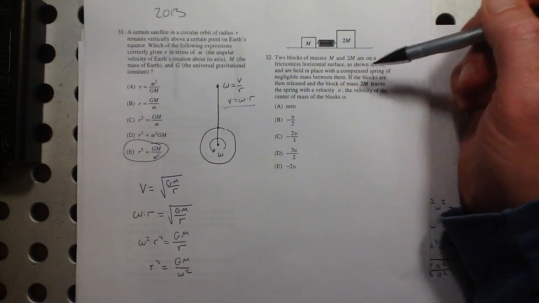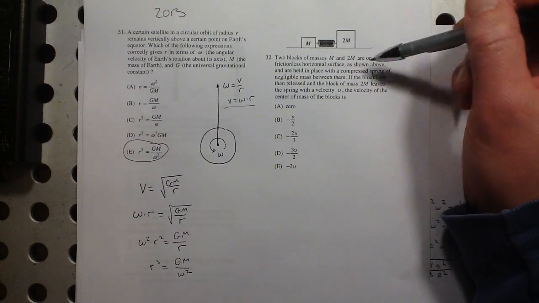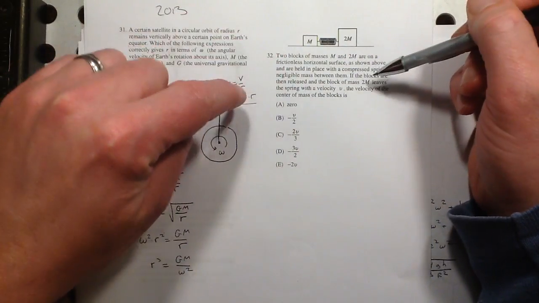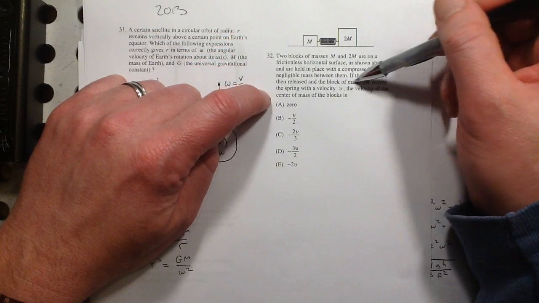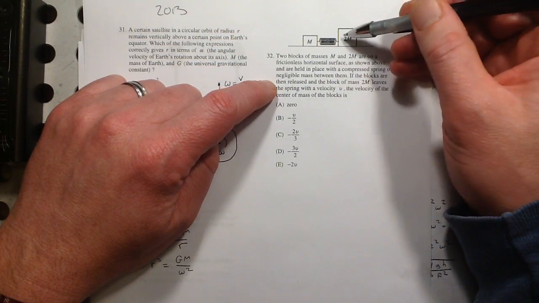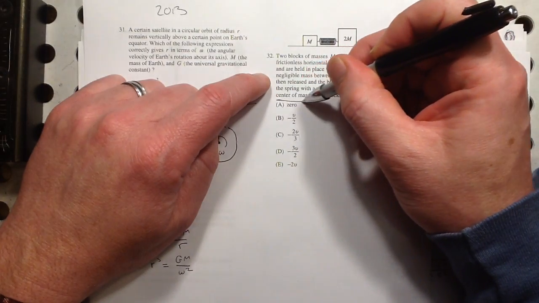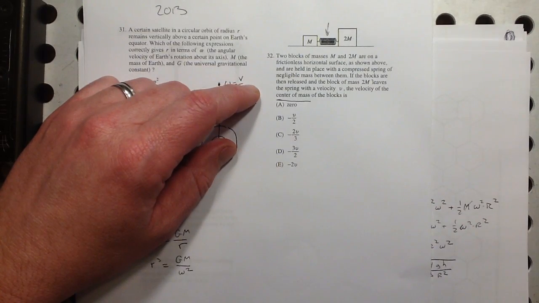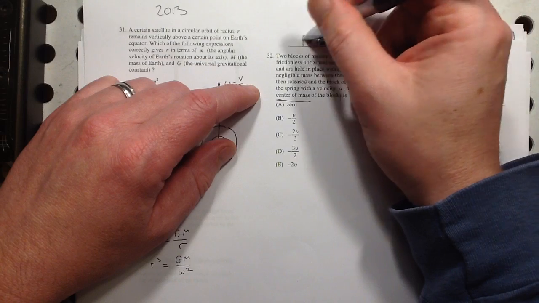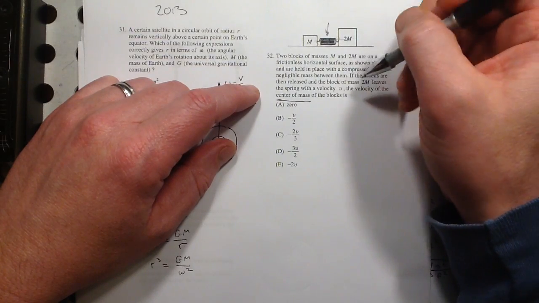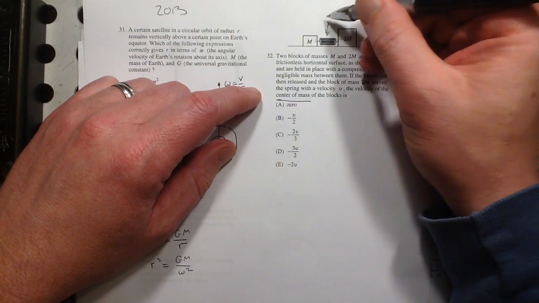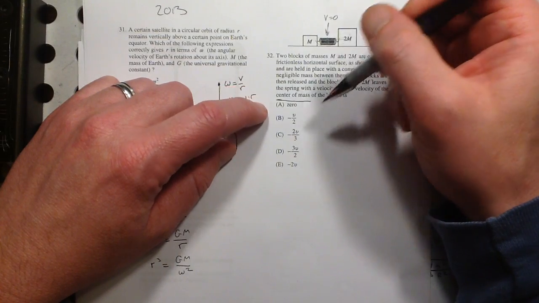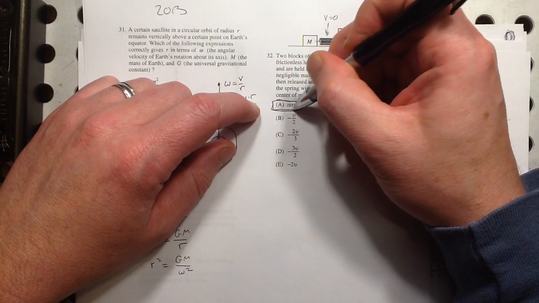32. Two blocks, mass m and 2m, are on a frictionless horizontal surface, as shown above. They're held in place with a compressed spring of negligible mass. Held in place like this, the spring is compressed. If the blocks are released, and the block of mass 2m leaves the spring with a velocity v, the velocity of the center of mass of the system, since momentum is conserved here, there's only forces internal to the system, this interaction. What's the center of mass velocity before they're released? It's 0. So what's the velocity of the center of mass after they're released? It's 0, because momentum is conserved.